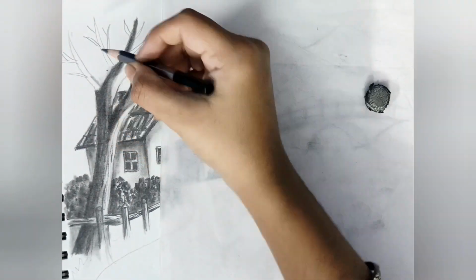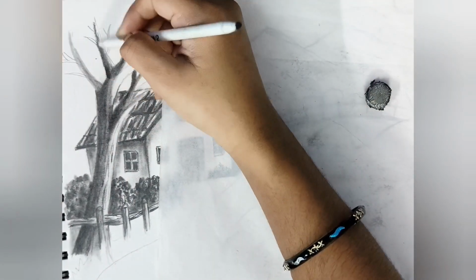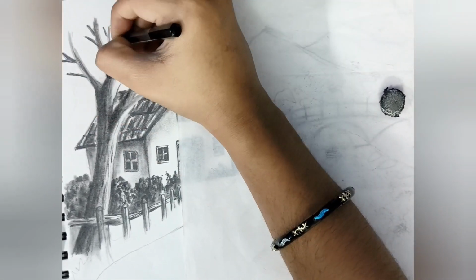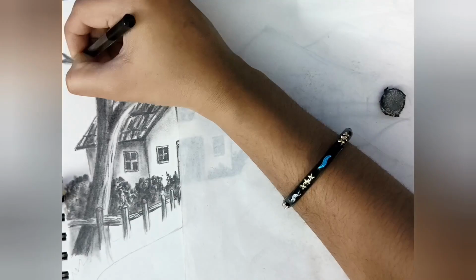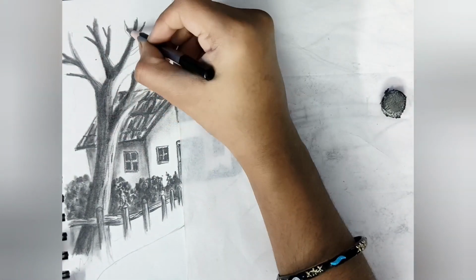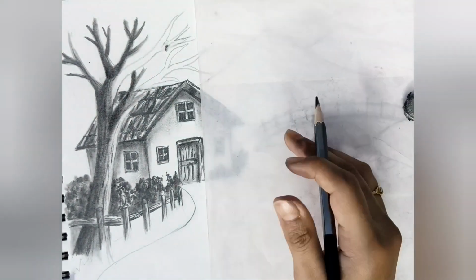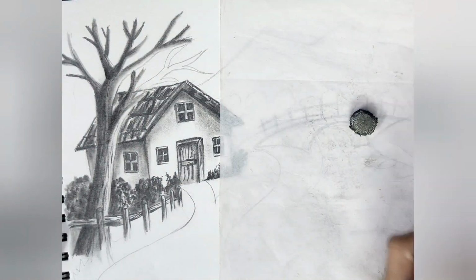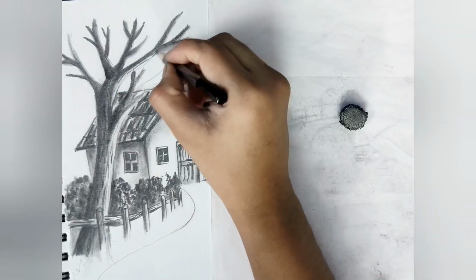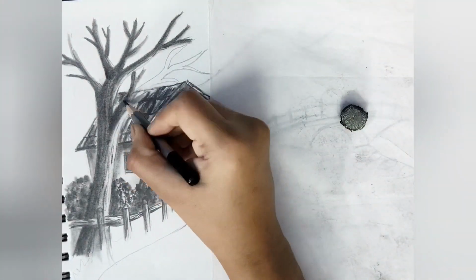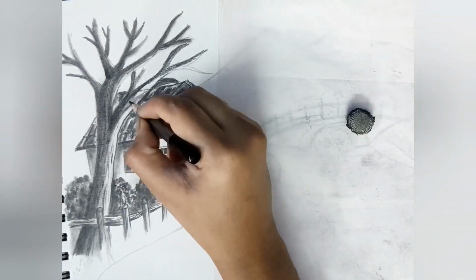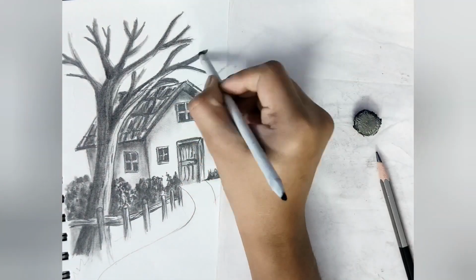Now move to the branches slowly. Keep them darker near the trunk, where they are attached to the trunk, and lighter at the ends. You can add some highlights. Use the same texture effect, adding small lines. See to it that you leave some of the highlighted areas because the right side is a little bit lighter.